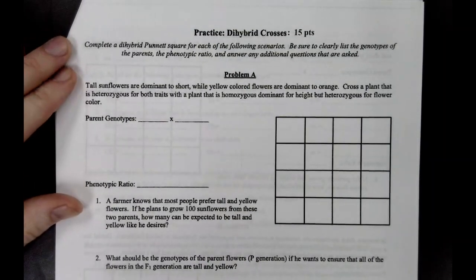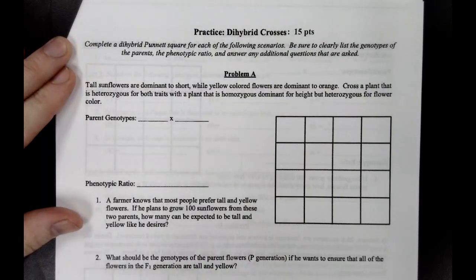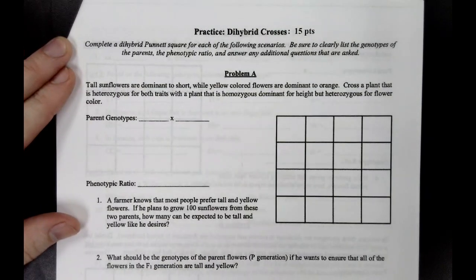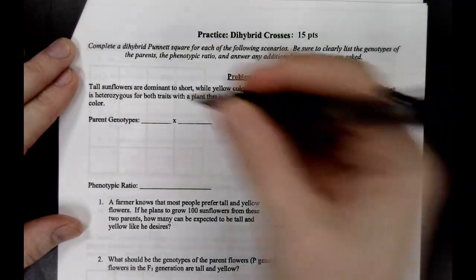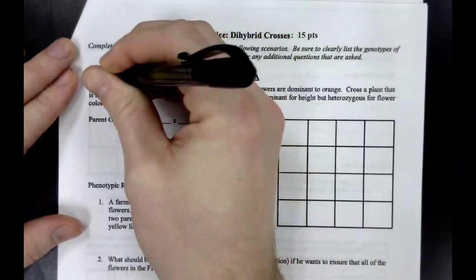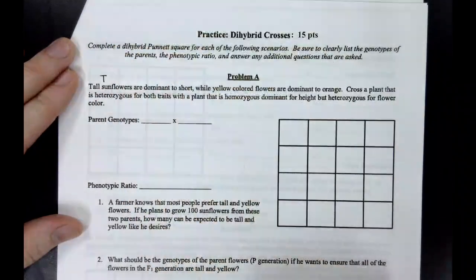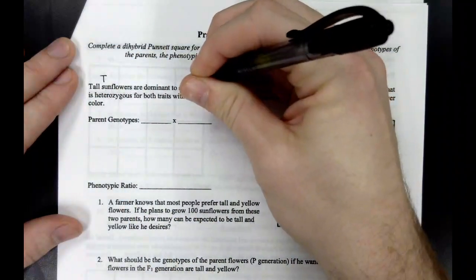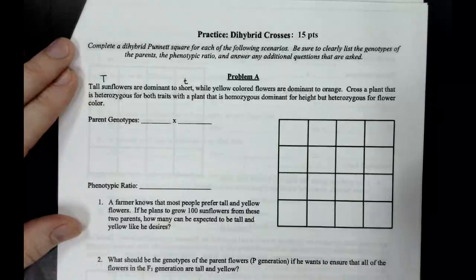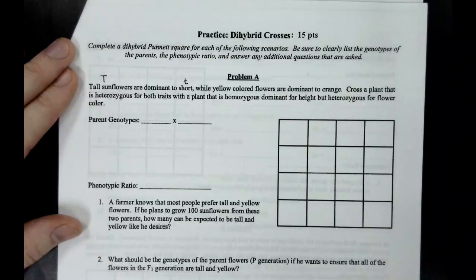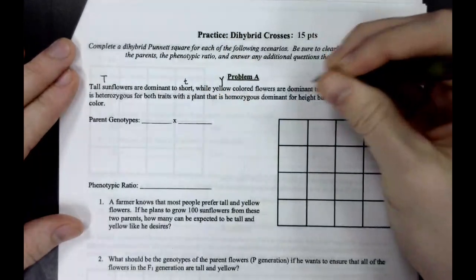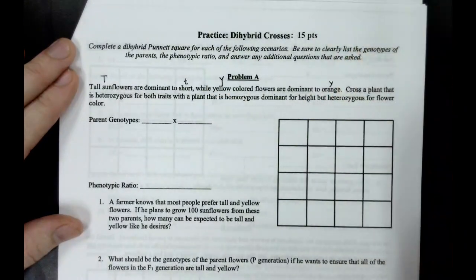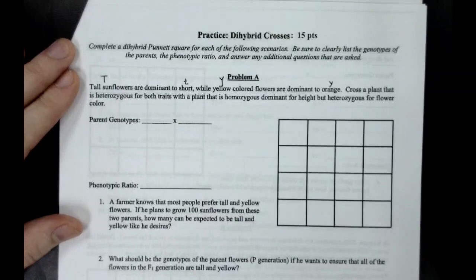Okay, so it says tall sunflowers are dominant to short. Okay, so again, it doesn't really tell us what letters to use here, but since tall is dominant, I'll say tall is an uppercase T and short is a lowercase t. While yellow flowers are dominant to orange. So again, yellow, I'll use a capital Y. Orange, since it's recessive, I'll use a little letter y.